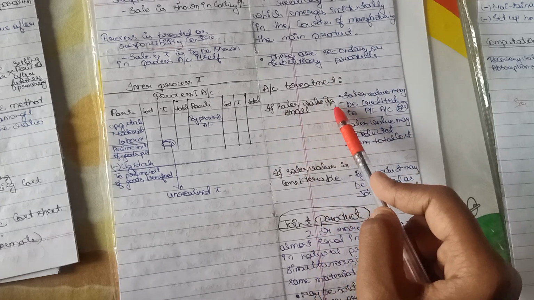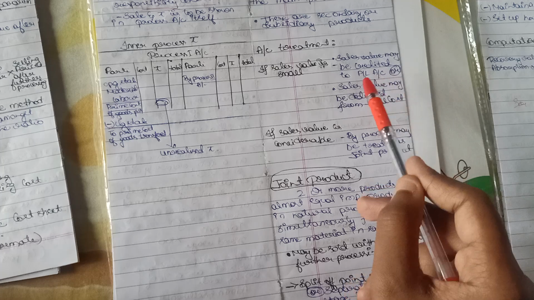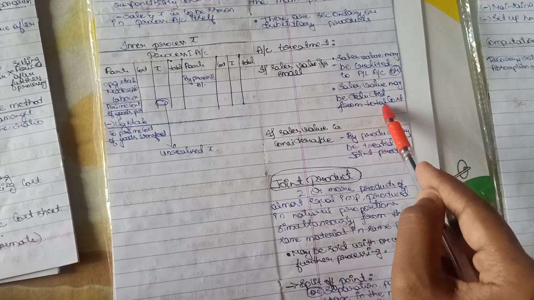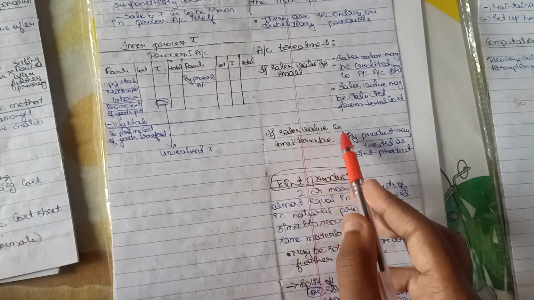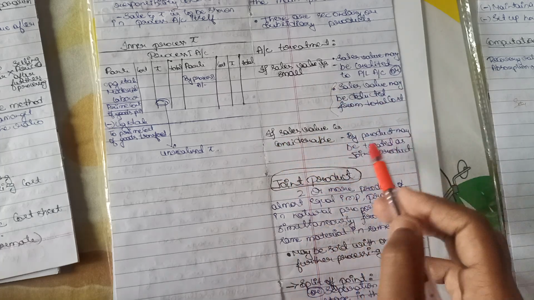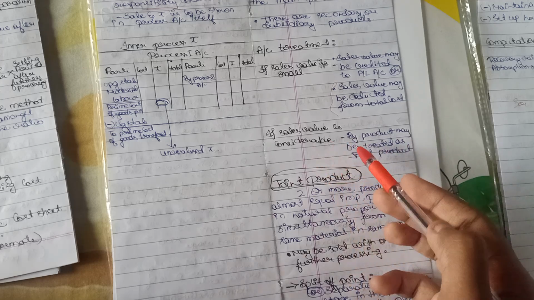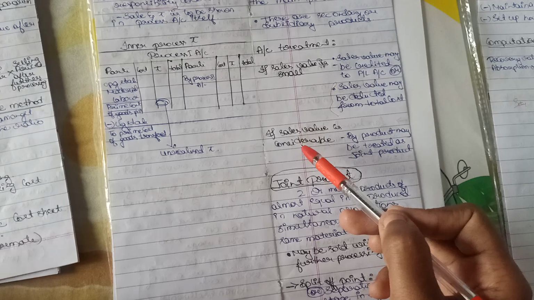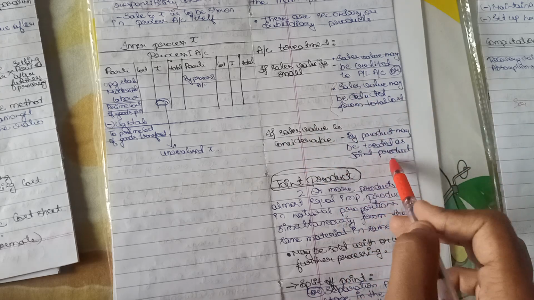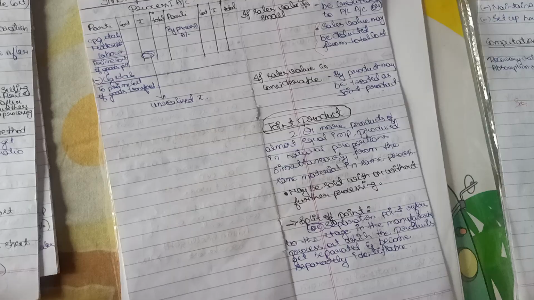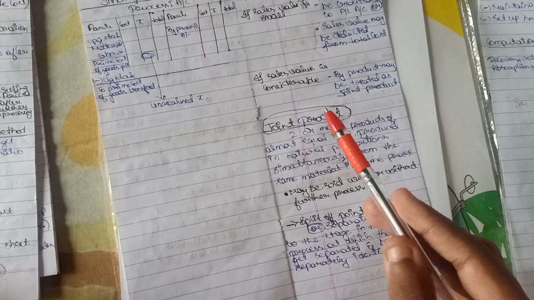Accounting treatment: if sales value is small, sales value may be credited to P&L account, or sale value may be deducted from total cost. Mostly this will be followed. If sale value is considerable, byproduct may be treated as joint product. If the value of scrap of byproduct is so big, then we'll be treating it as joint product. Before we know about the joint product, we'll continue this in part 2.